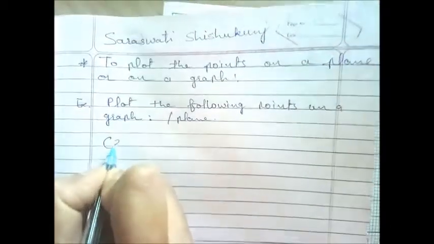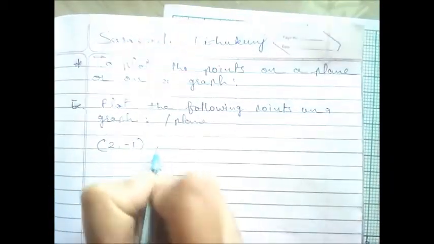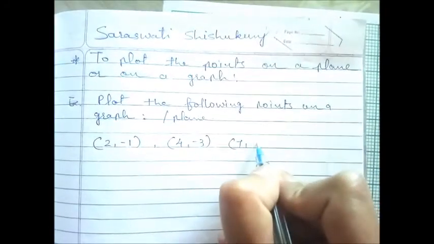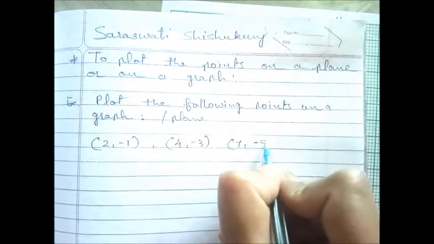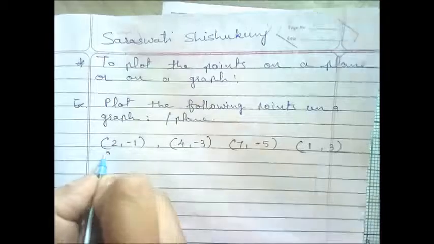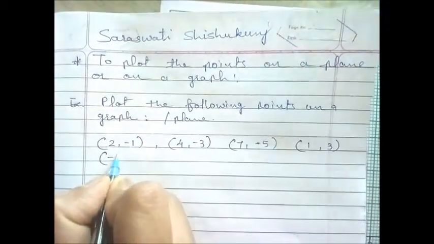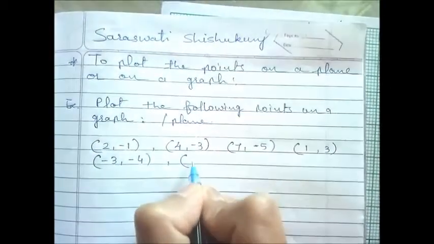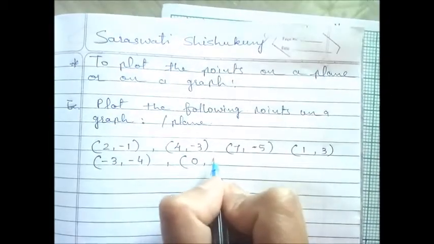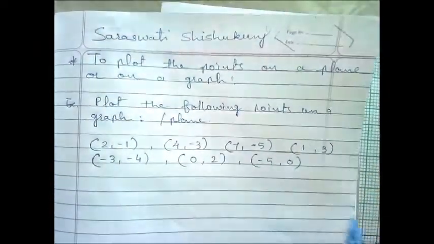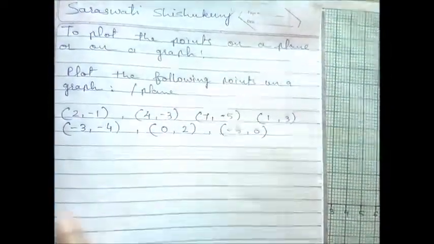Let's take (2, -1), (4, -3), (-7, -5), (1, 3), then (-3, -4), then (0, 2), then (-5, 0), right? This many points we are going to plot on a graph paper.